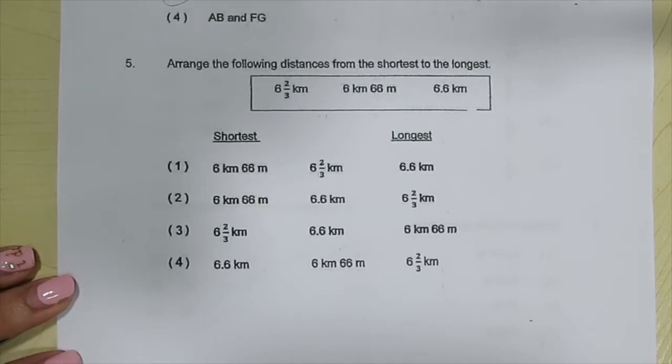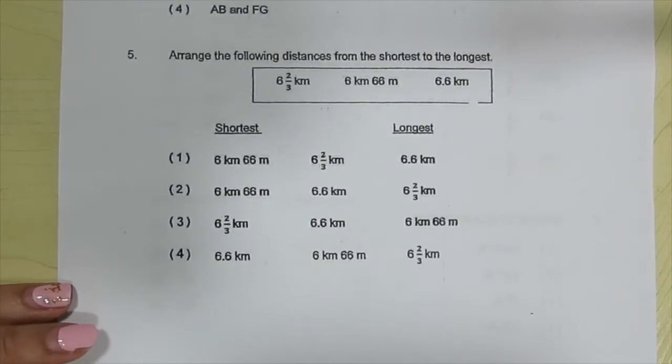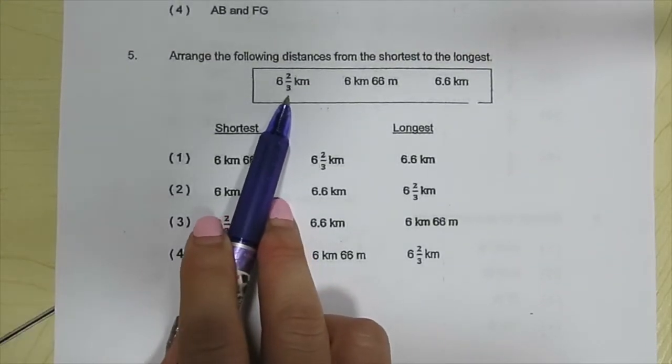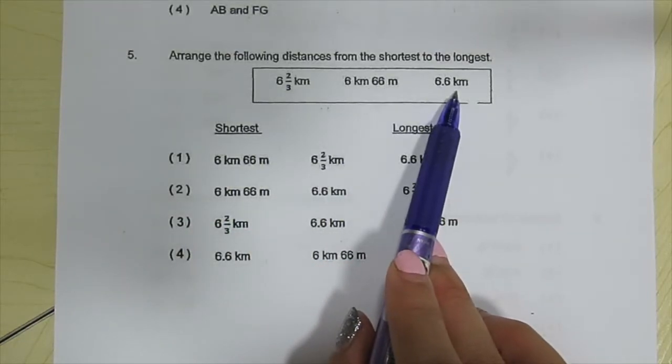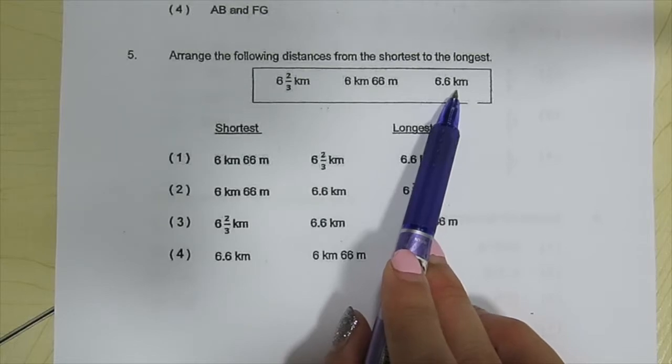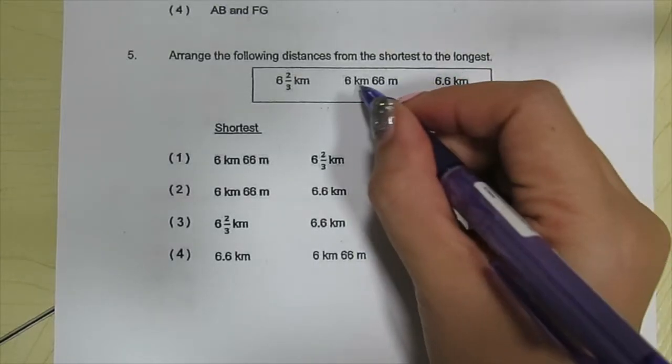Number 5, arrange the following distances from the shortest to the longest. They are all in different forms. We have fraction, mixed number, whole numbers, and decimal. So let's change everything. I'll probably want to change them to kilometers and meters.